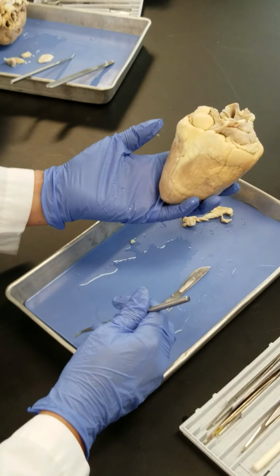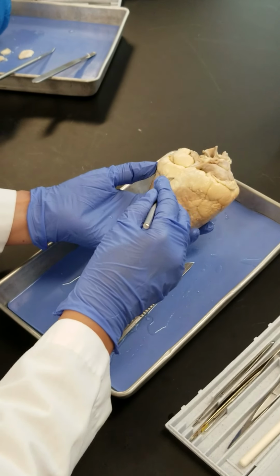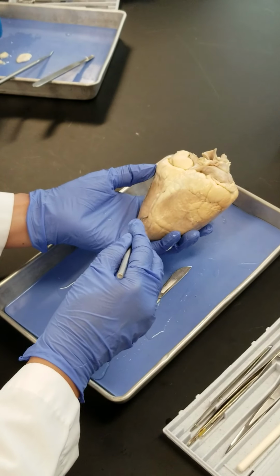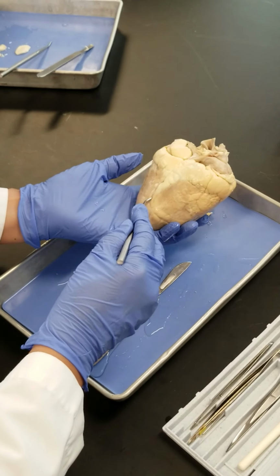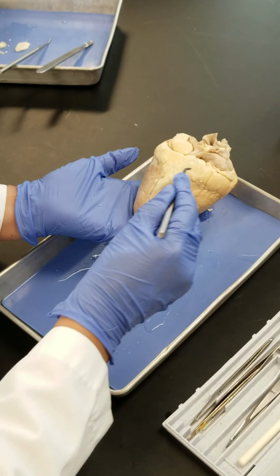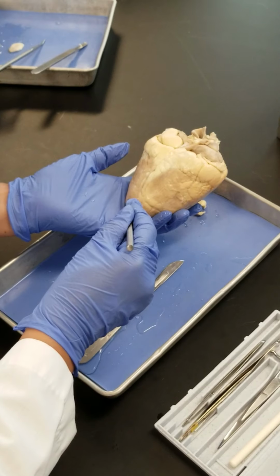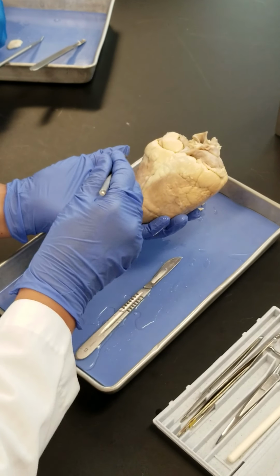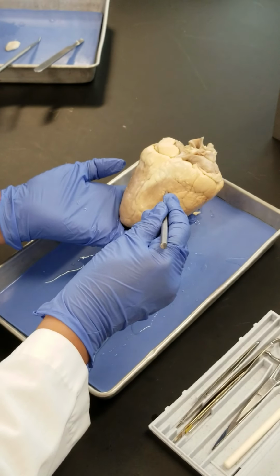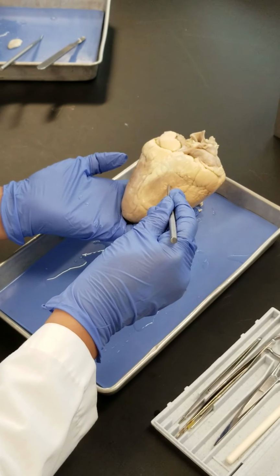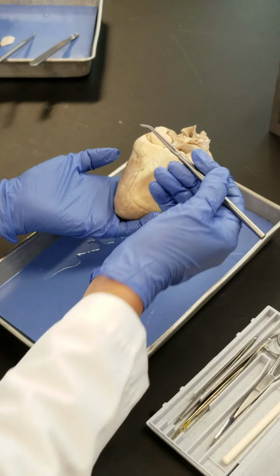Now for the posterior side, this one was the coronary sulcus, right? What is this one? Posterior interventricular sulcus, right? So between these two ventricles, this sulcus is between them. You have one ventricle here, one ventricle here. What is this one? Right ventricle. Everybody agrees? This is the right ventricle, the same as your body.